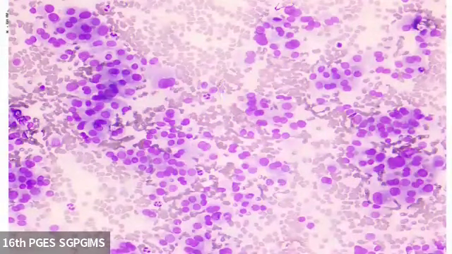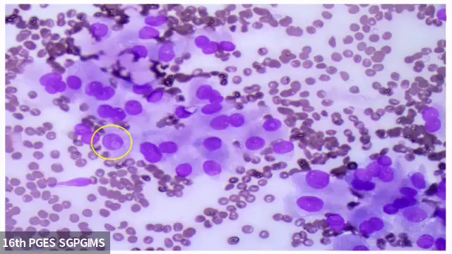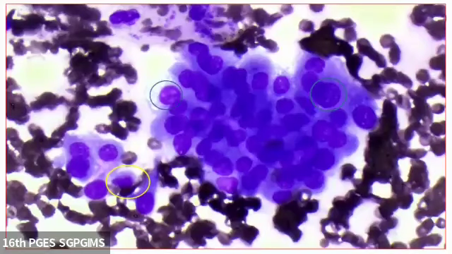This is the higher power view of the smear, displaying the tumor cells which are disposed in clusters, and the tumor cells are overlapping with each other. Further higher power view shows the tumor cells having enlarged nuclei, conspicuous nucleoli at the periphery, and a moderate to abundant amount of eosinophilic cytoplasm. Few nuclear pseudo-inclusions are also noted in the tumor cells. This is a further higher power view, displaying the nuclear pseudo-inclusions and nuclear grooving among the tumor cells.